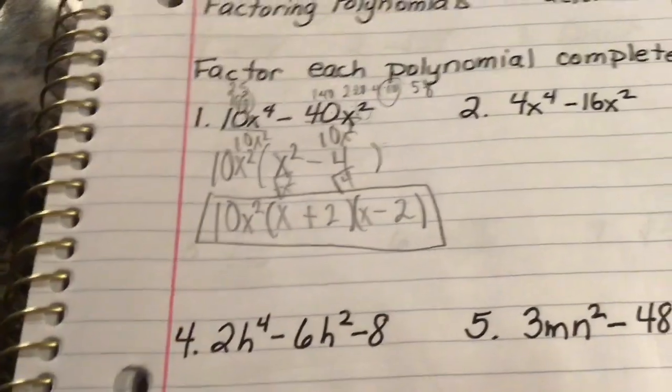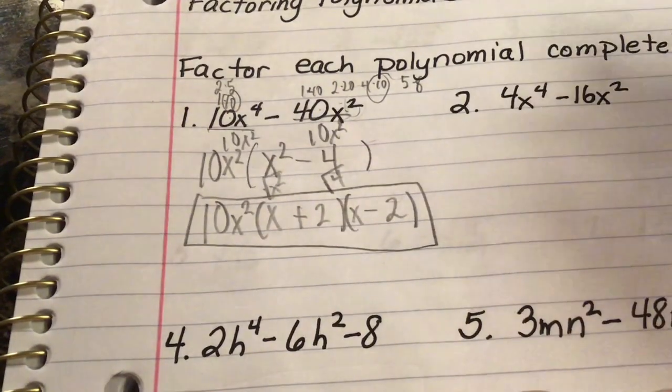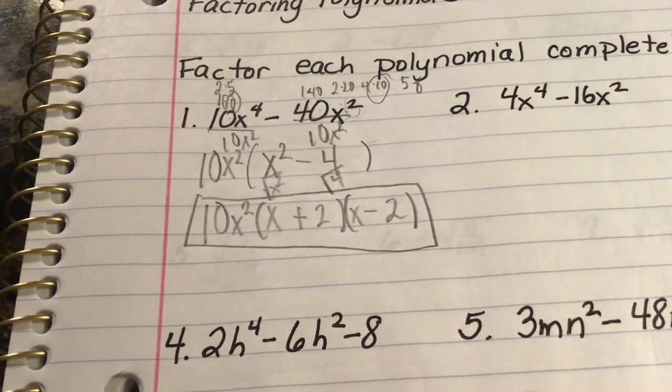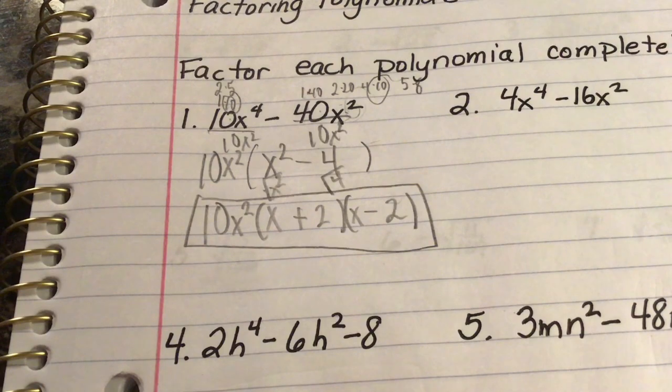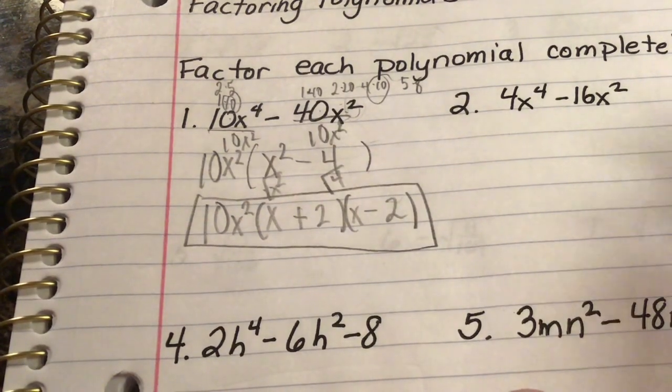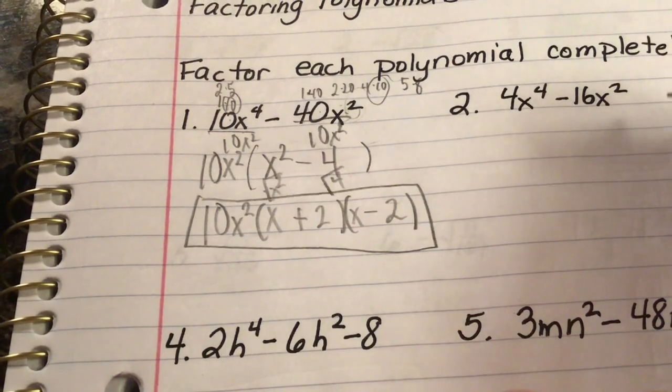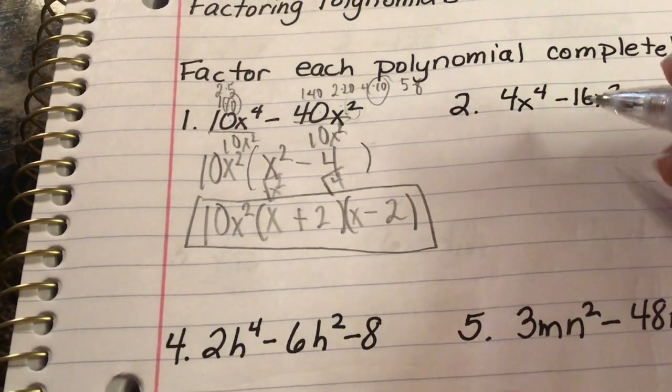Let's look at number 2. Number 2, I have a binomial very similar to that one. My advice would be to pause the video and try number 2. Number 2 is very similar to number 1. Don't just watch it. Be an active participant in doing these problems, because that's how you're going to know how to do them when you work assignments or take tests with these particular problems in them.